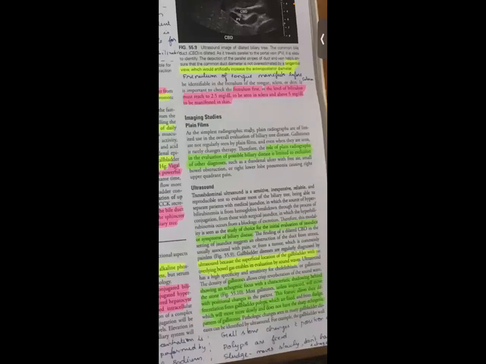So next, plain X-ray. The role of plain X-ray in gallbladder disease is limited because most of the gallstones, 90%, are radiolucent. That percentage will come later. The role of plain radiograph in the evaluation of biliary disease is limited to exclusion of other diagnoses like duodenal ulcer perforation or small bowel obstruction. That is the only role of plain X-ray.